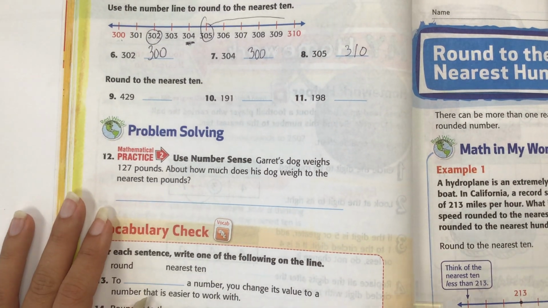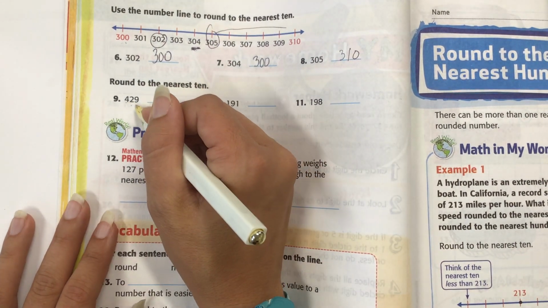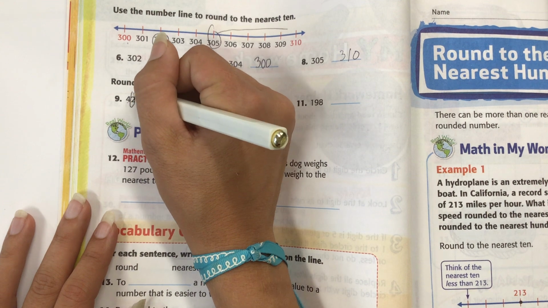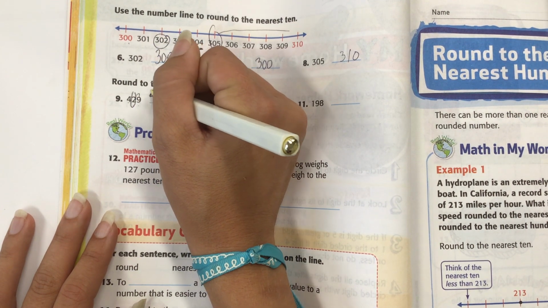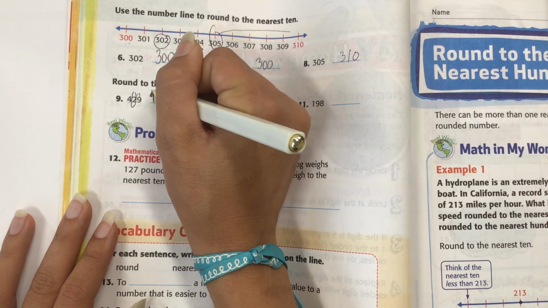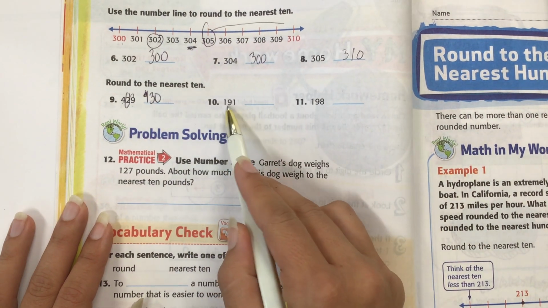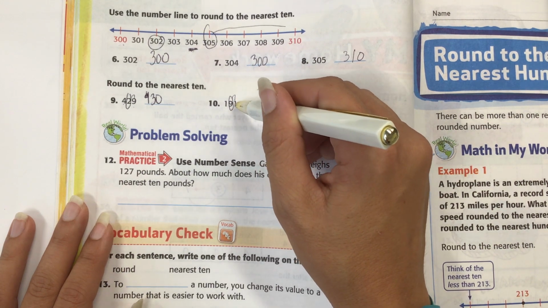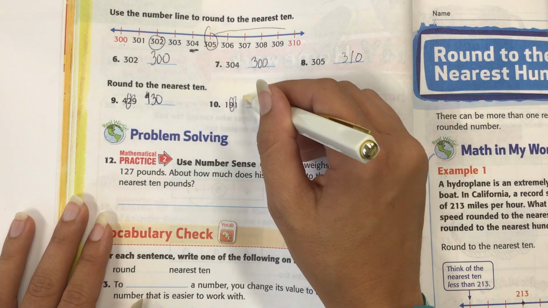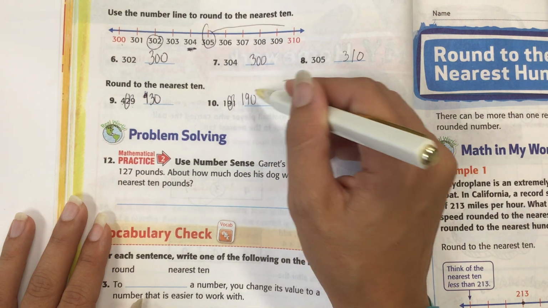Round to the nearest 10. 429. Circle the tens. Look here. 9 is greater than 5, so that's 430. 191. Circle the tens. Look next door. That's small. It's less than 5, so 190 is going to stay this.